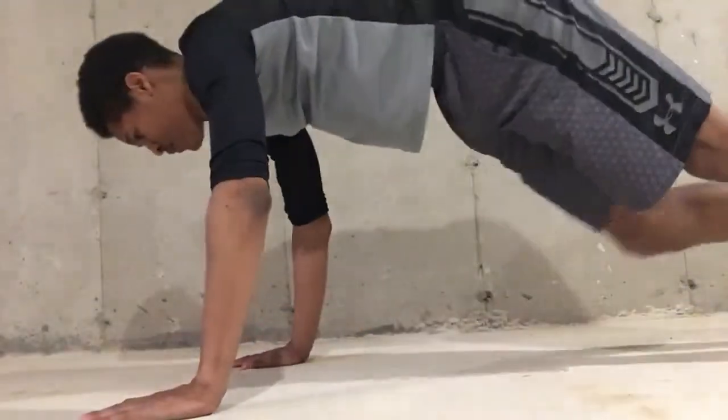Next up, we have more plyometric power, utilizing the stretch reflex and increasing the elasticity in the tissue of the pectorals here, and this will overall just increase the power of your arm swing.